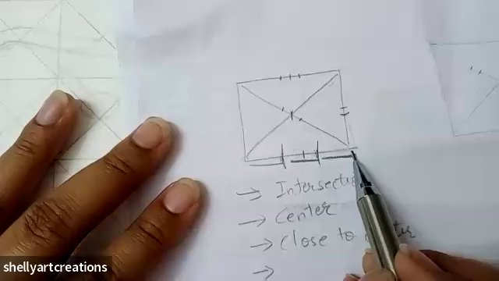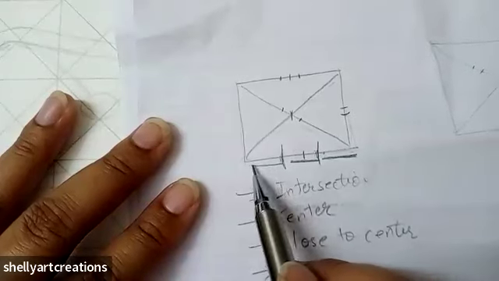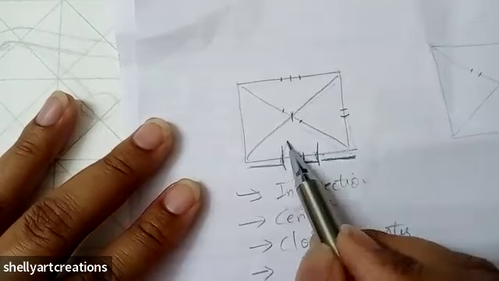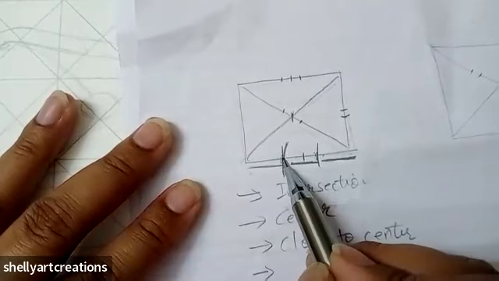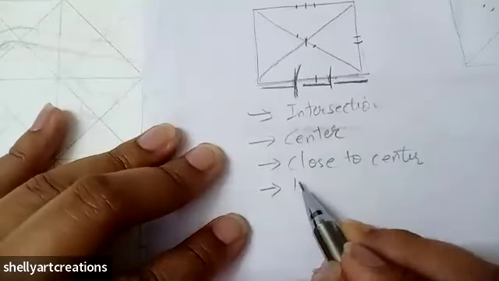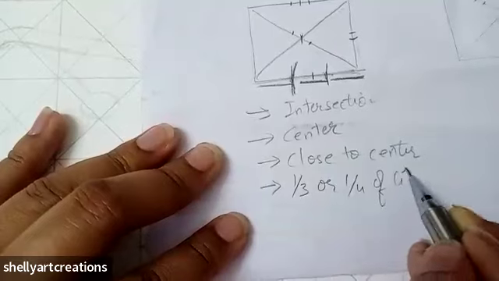So you can divide the line into 3 parts, with 1 dot and 2 dots, you can get the 3 portions. So if I want to cross from this point, it means we are crossing from the 1/3 of this line. Okay, so next technique is 1/3 or 1/4 of line.